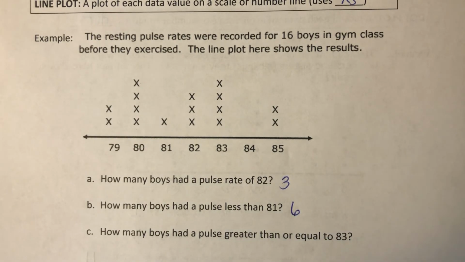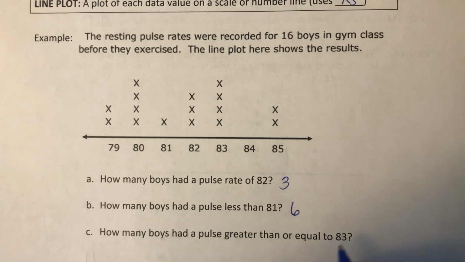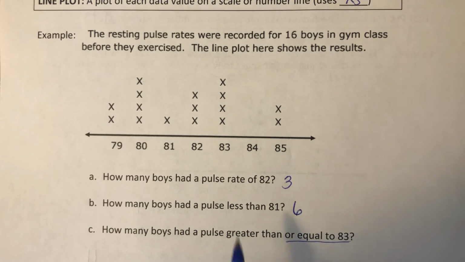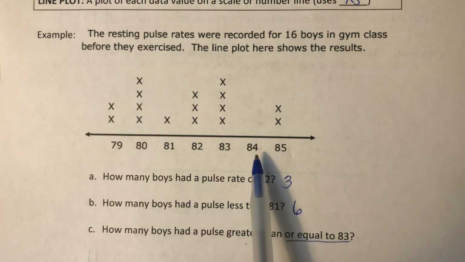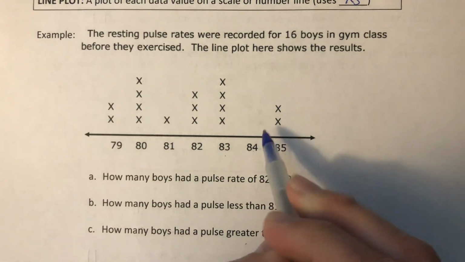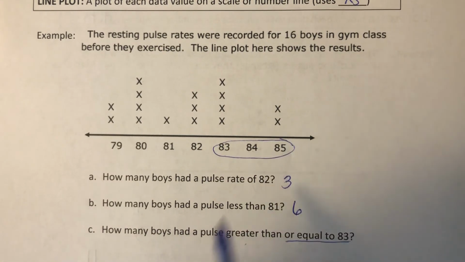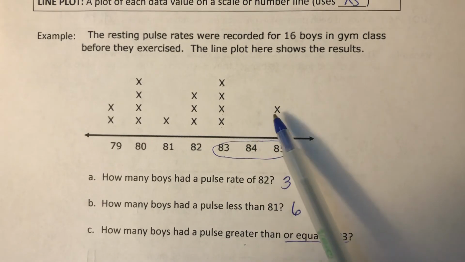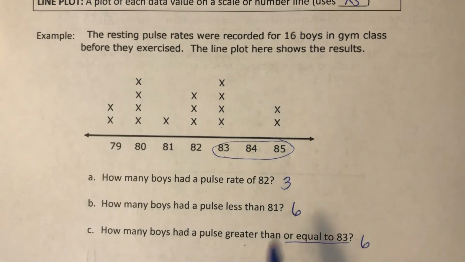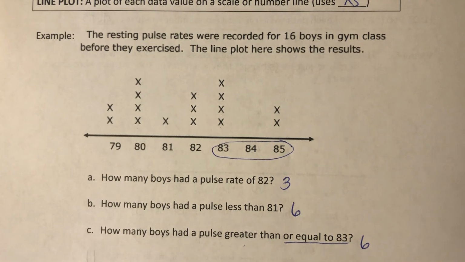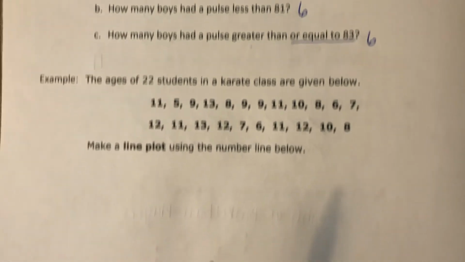Part C, how many boys had a pulse greater than or equal to 83? See how it says or equal to 83? So now we are counting the 83, and we want to be greater than it, so we're also counting 84 and 85. We're counting all 3 of these. So 1, 2, 3, 4, 5, 6. So be careful if it just says something like less than, or if it is or equal to. It will depend if you're going to count that number in or not. All right, now we'll make our own.